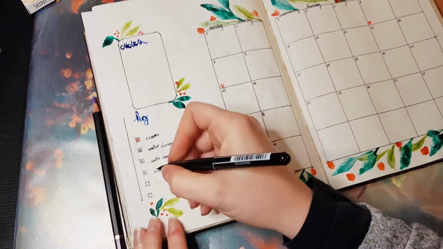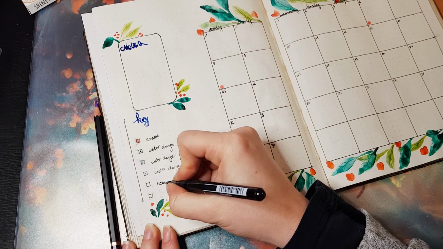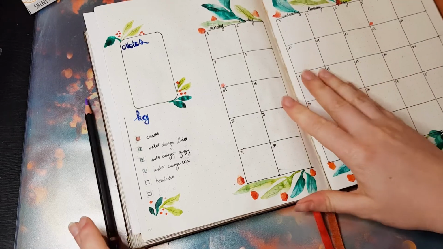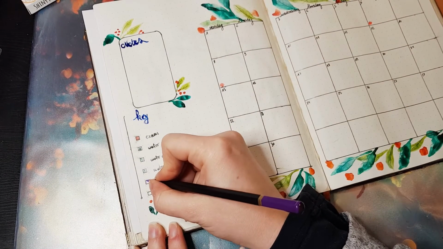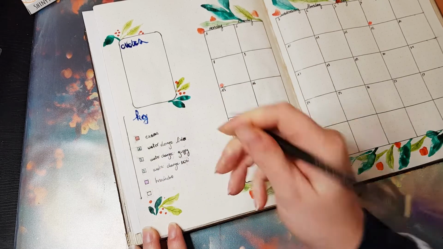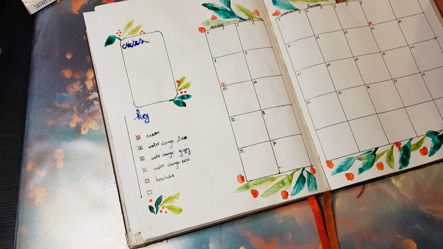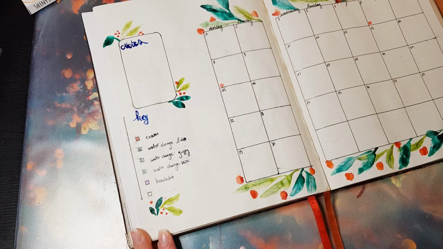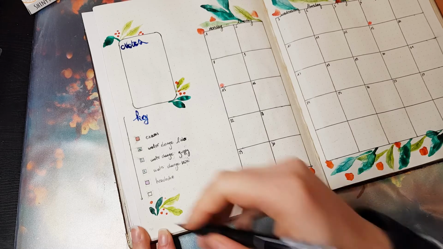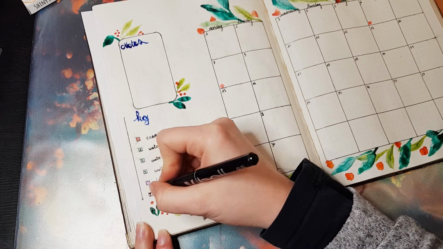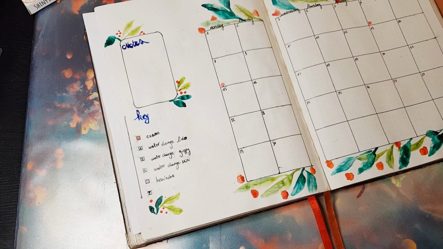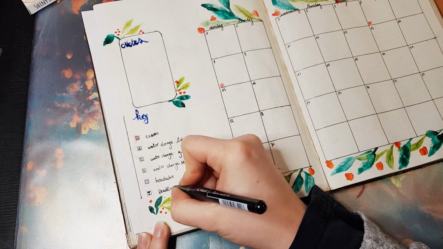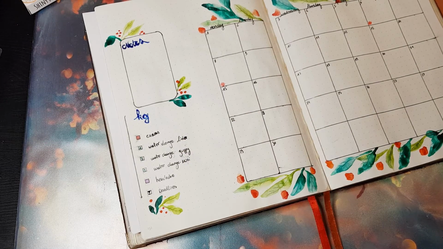Then another is headache. I often have headaches, so I like to keep track of those. That's going to be a purple. Okay. And then deadline, I'm going to color code it. And I think I'm just going to put an exclamation mark for deadlines.